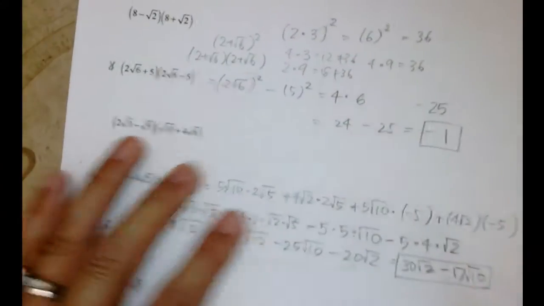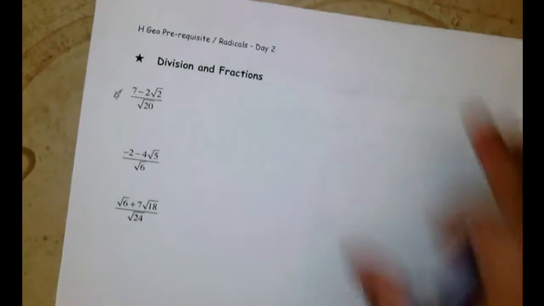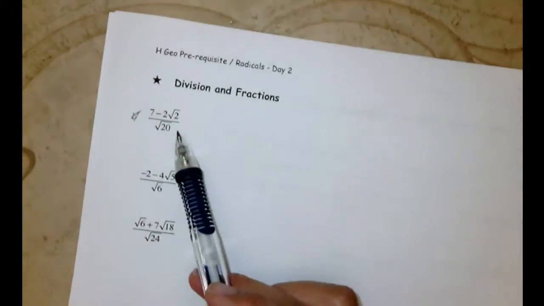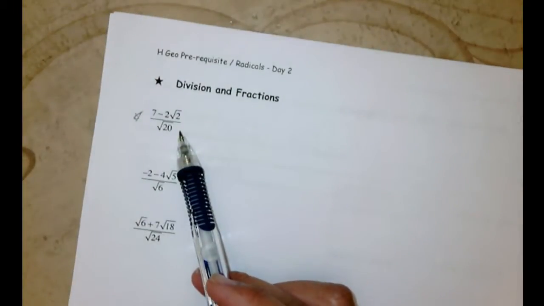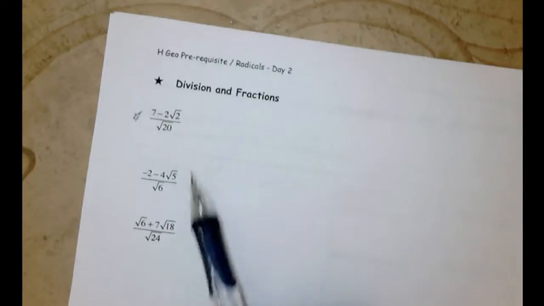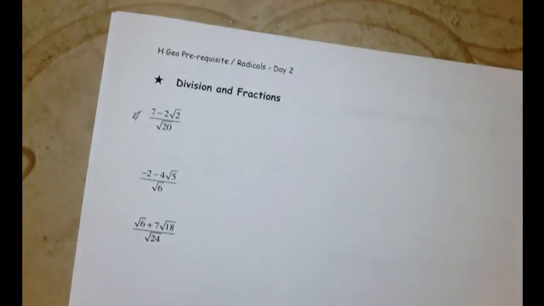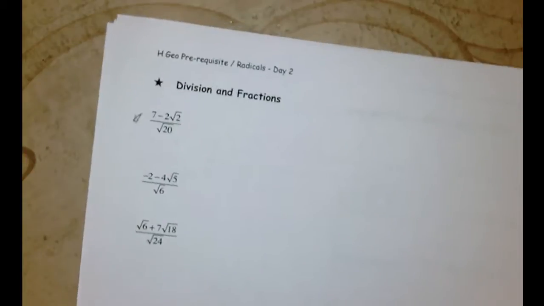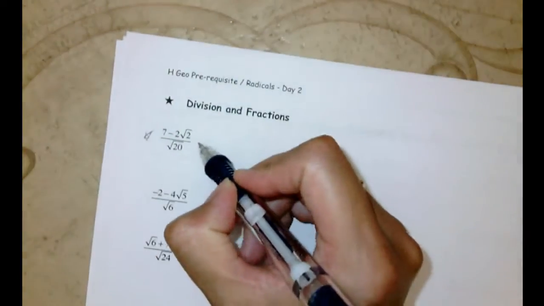All right, let's go to the last page. Okay, this page, I want you to work on this one. Okay, stop the video, work on it, and come back. And we do the rest in the class. Okay, here you go, you're back.